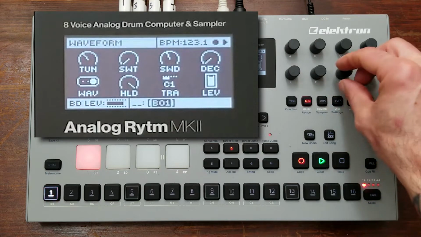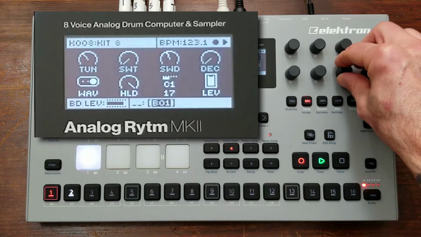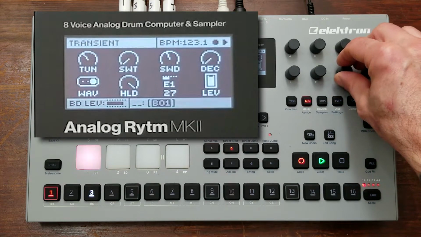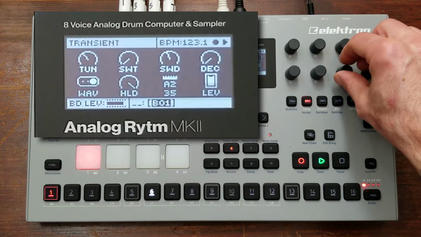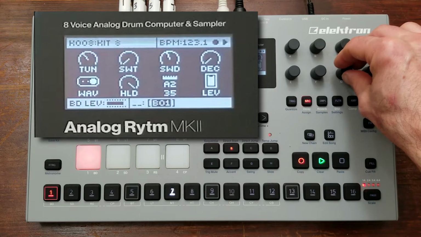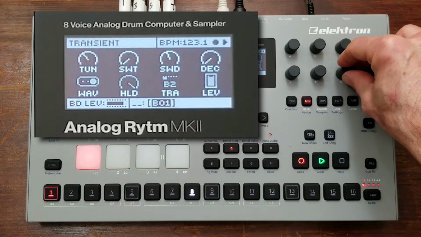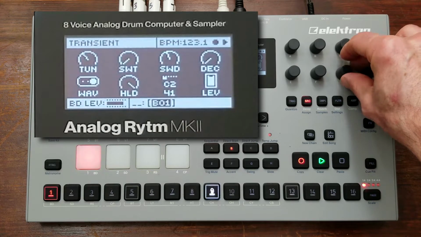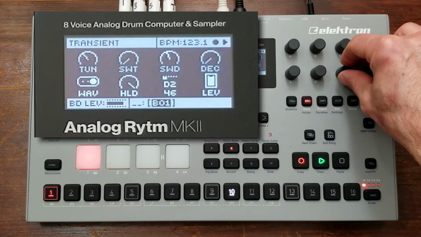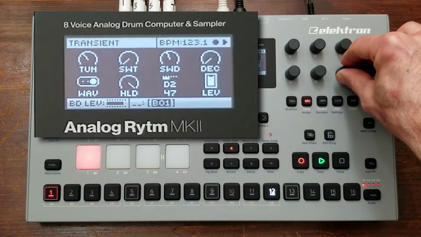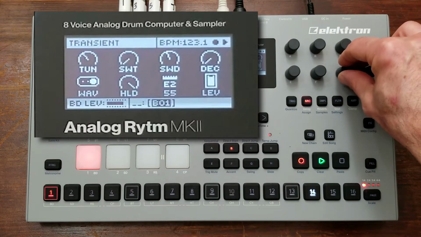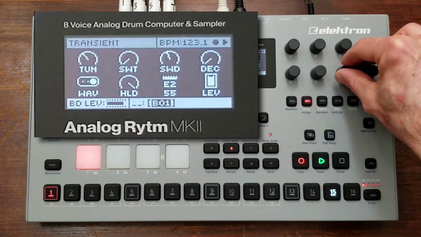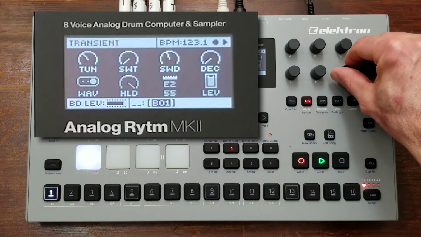And then this is the transient type. So this is pretty cool. That's just the sound at the beginning. And you can see that there are different types, A through E, and then there are levels for how much of that transient you want to come through.